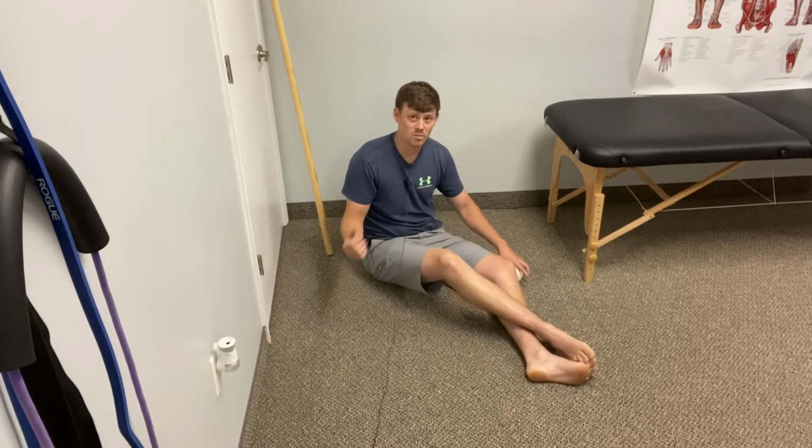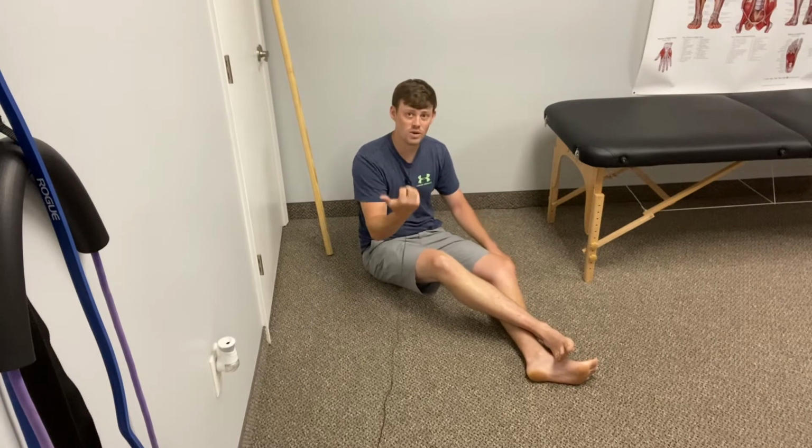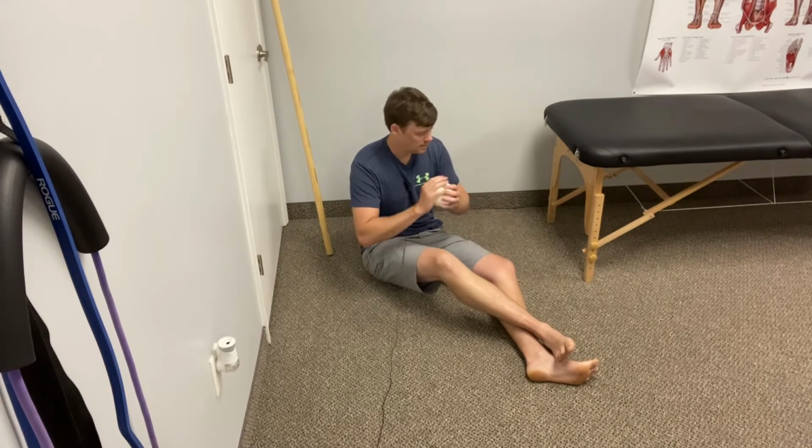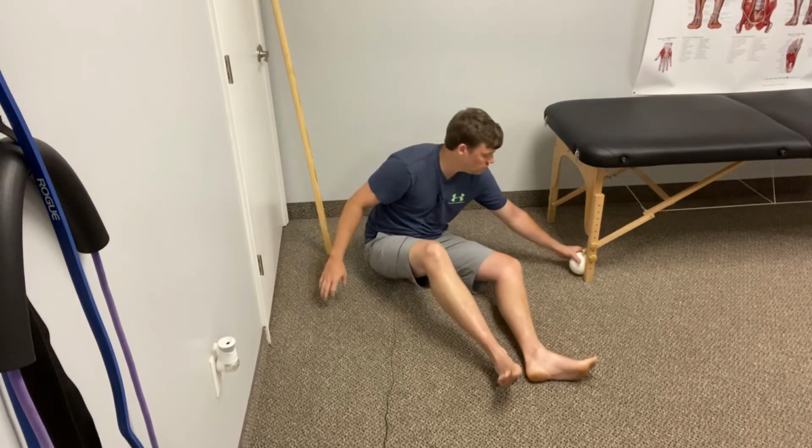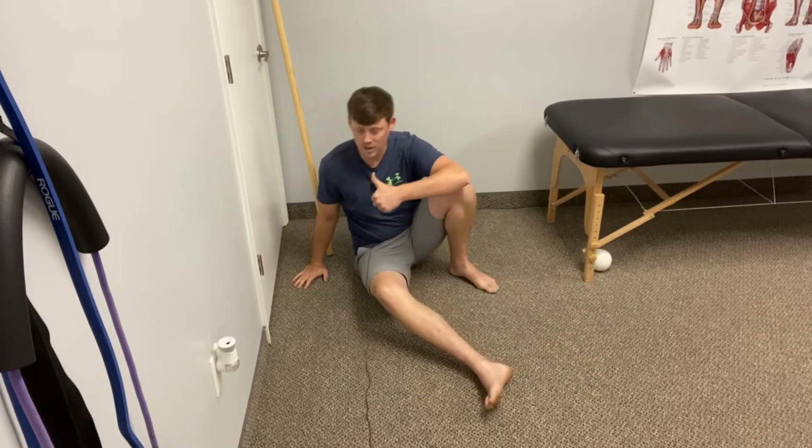If that solves my problem, great. Let's move on to some squatting to reinforce that. If it doesn't, then we need to check out this next one, and this is what we would do first if we had that pinch up in the front.